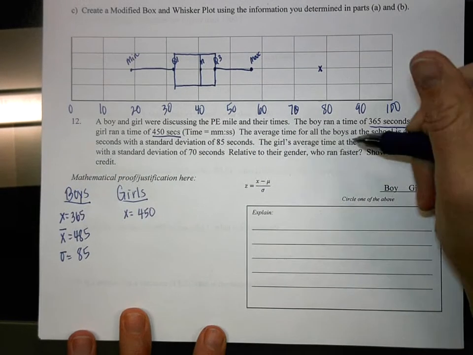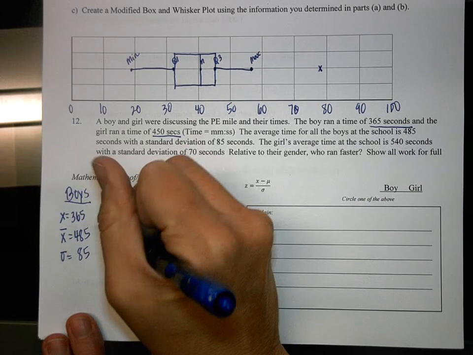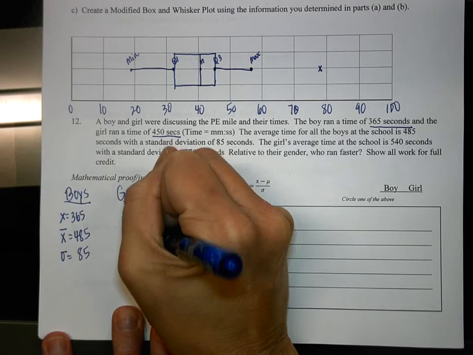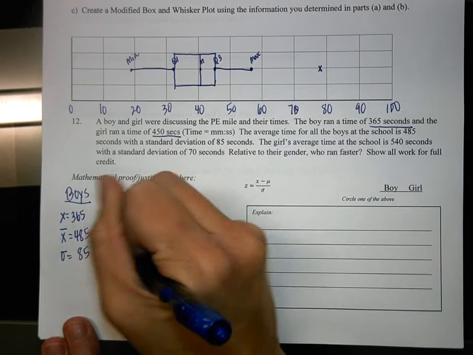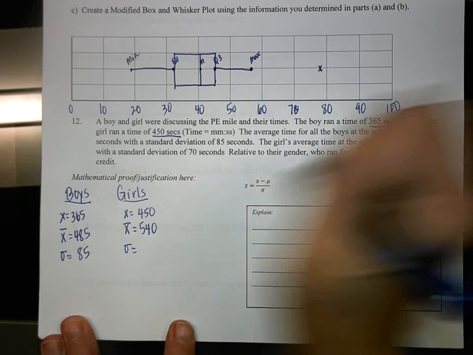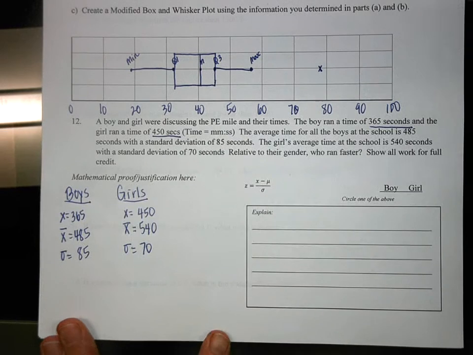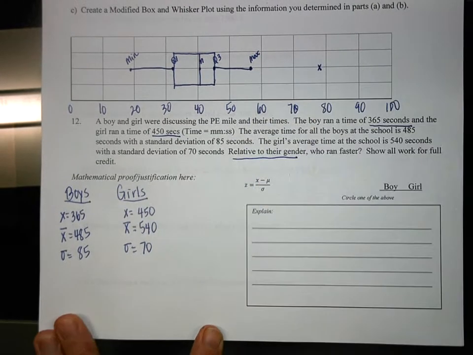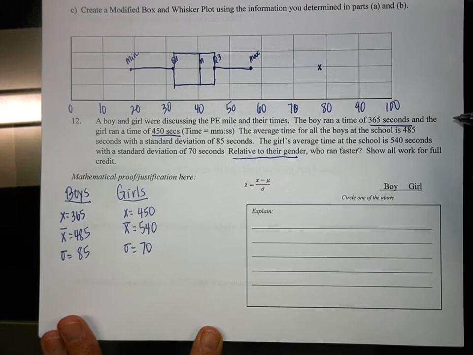The girls' average time at the school, so again, that's x bar for girls, is 540 seconds with a standard deviation of 70 seconds. Okay, so then it says relative to their gender, who ran faster? Show all the work for full credit.